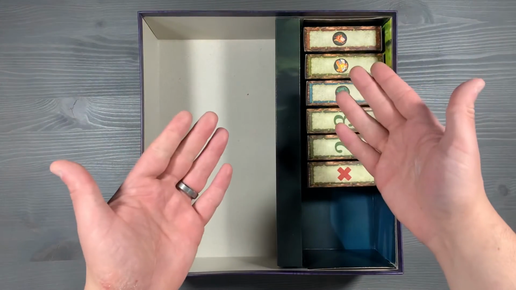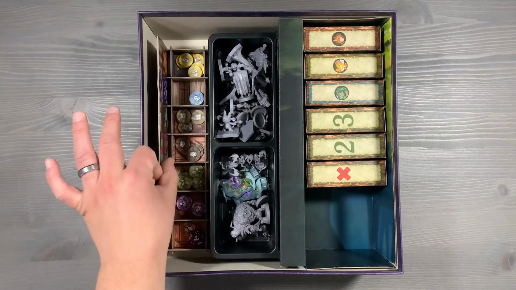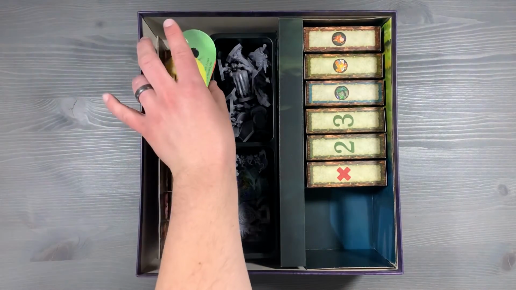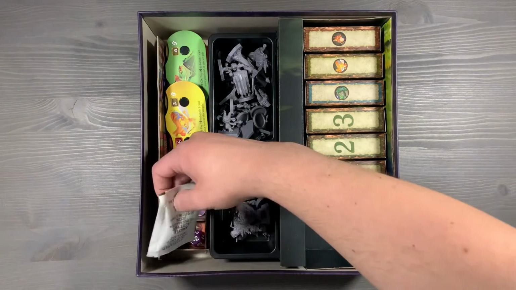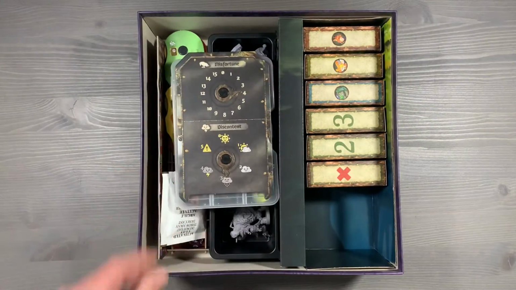And that's everything in the box. Let's go ahead and pack it up. First off, we'll put our miniatures in this left section here, followed by our pre-order organizer with all of those forge tokens. We'll then take all of our familiar dials and put them on this left side, followed by our silica gel packet. We'll then place our small resource organizer, as well as our Discontent and Misfortune tracker.